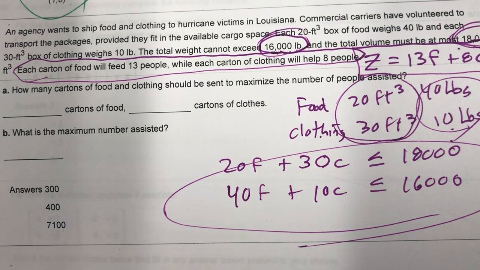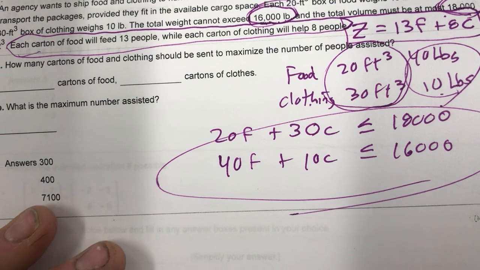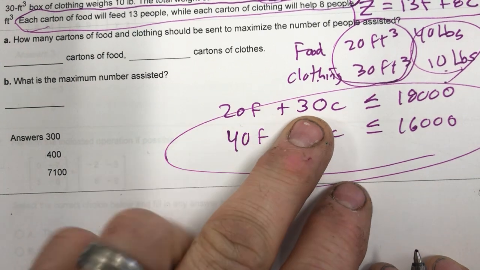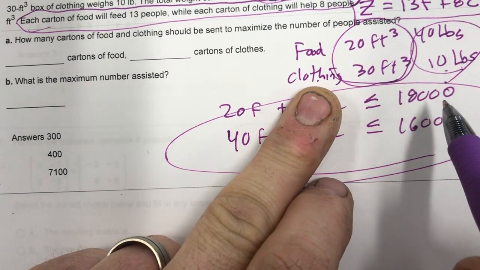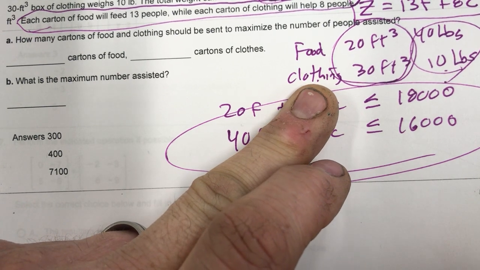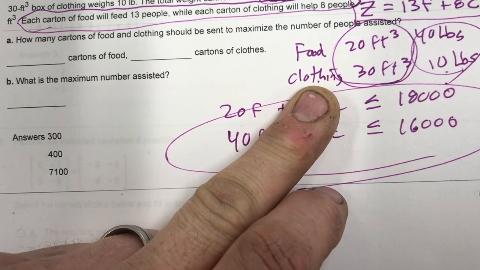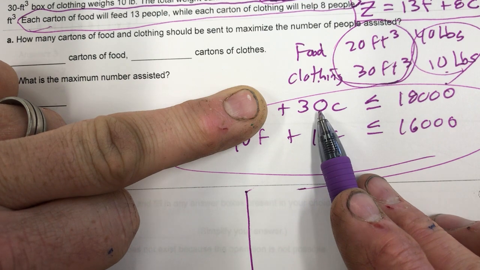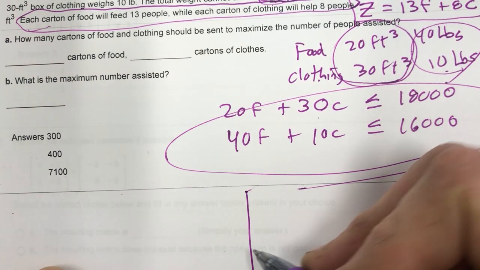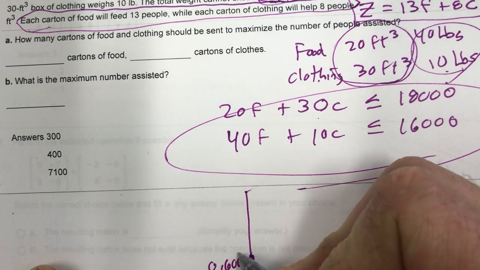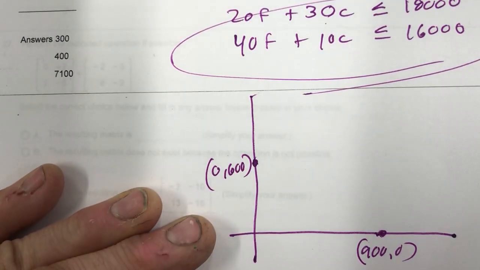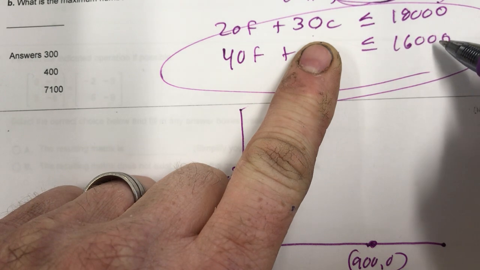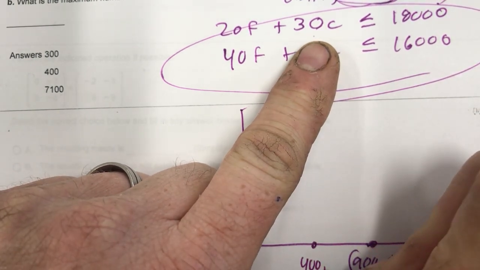All right, so I'm going to graph this right here. In this top equation, if I let C be 0, 20F equals 18,000, so F is 900. So that'd be right here, (900, 0). If I let F be 0, 30C equals 18,000, so C is 600. So that'd be right here, (0, 600). And this bottom one, if I let C be 0, 40F would equal 16,000, which means F would be 400. So that's (400, 0).